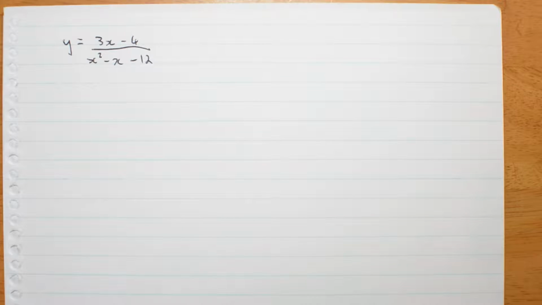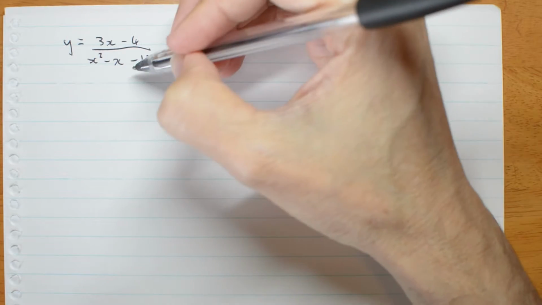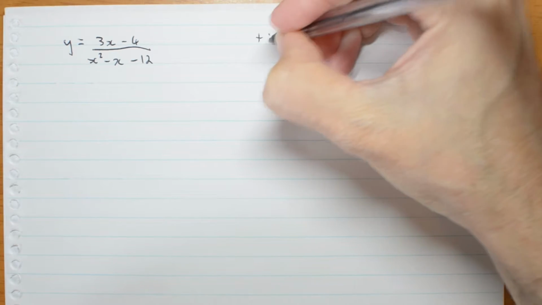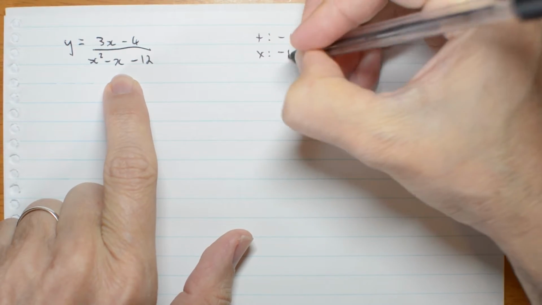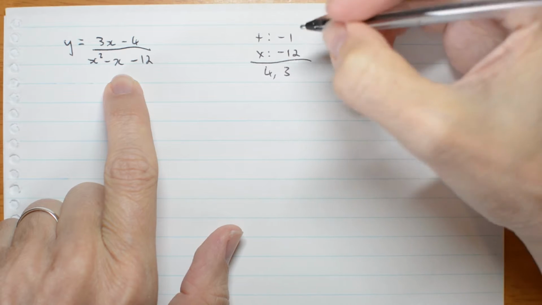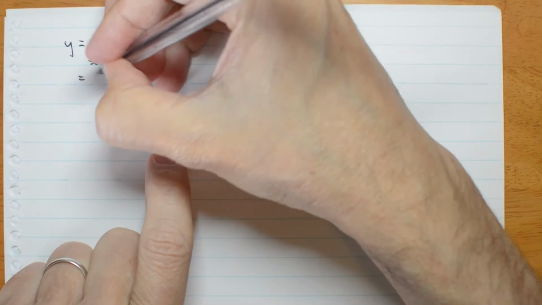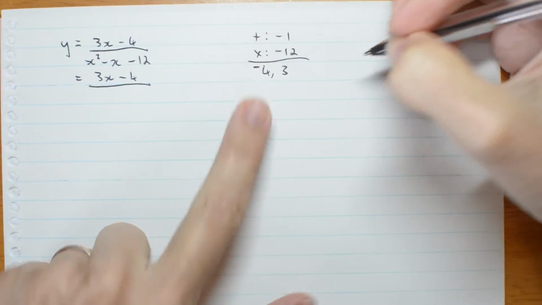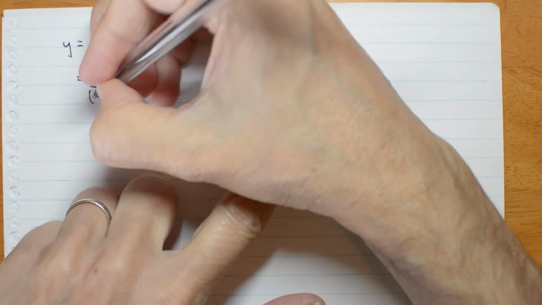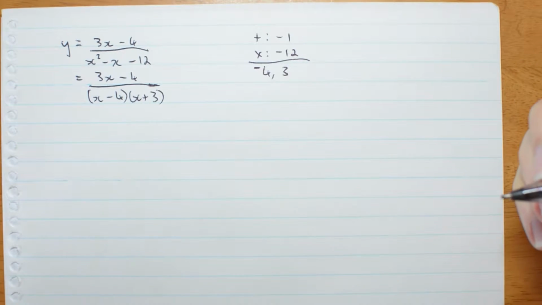Here's another example where the numerator is linear and the denominator is a quadratic. First, let's try to simplify. I can't simplify the top. Can I simplify the bottom? I would need two numbers that added to give me -1 and multiplied to give me -12. So that must be 4 and 3. And I need to add to negatives, so it's -4. Okay, so that's (3x - 4) over (x - 4)(x + 3). There's nothing I can simplify there.